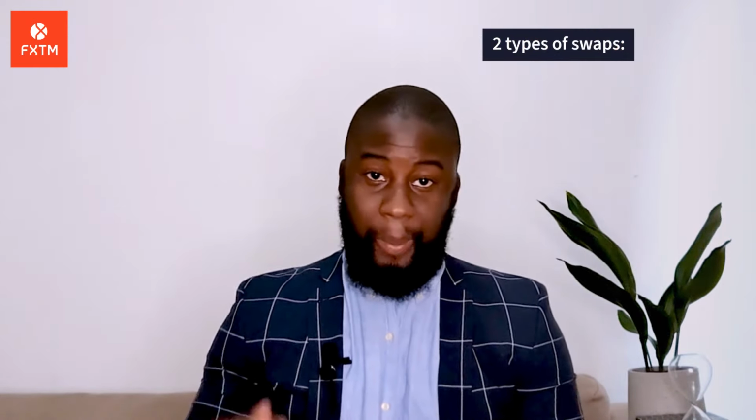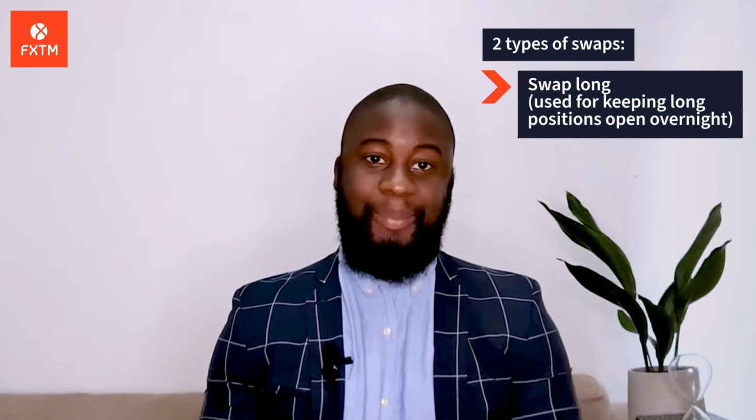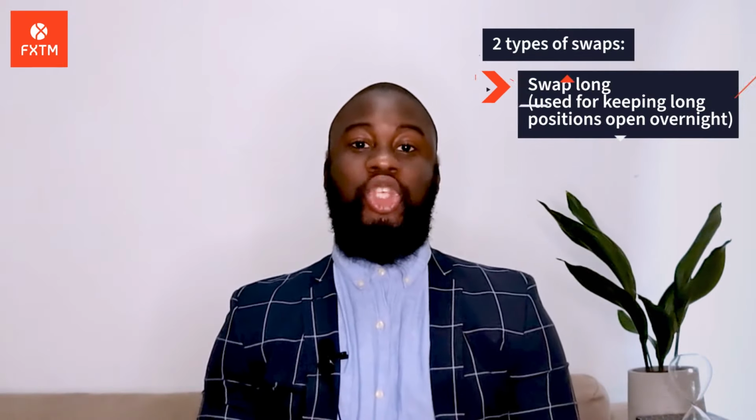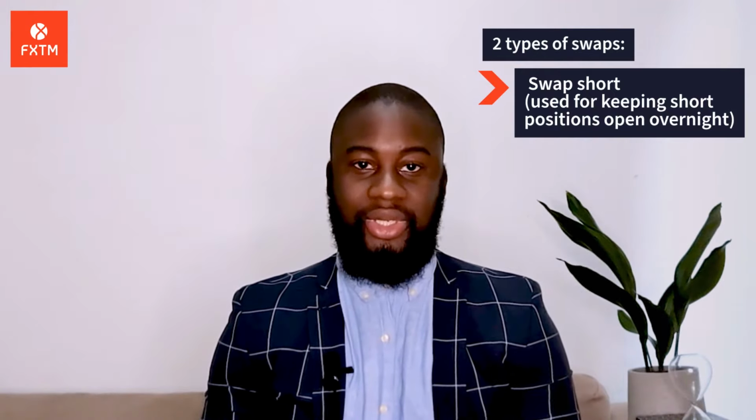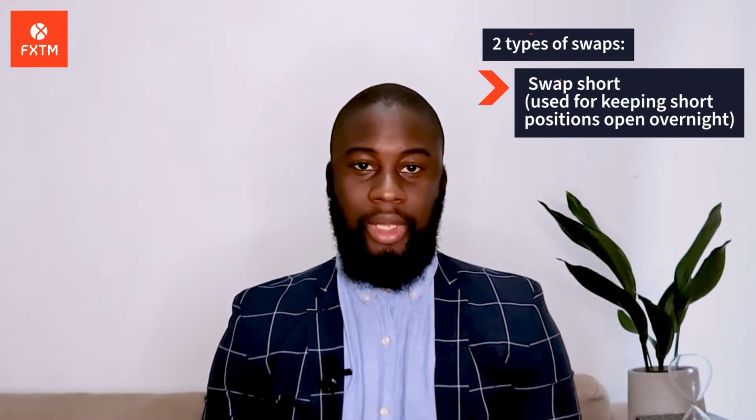There are two types of swaps, guys. Swap long, which is used for keeping long positions open, and swap short, which, as you can guess, is used when keeping short positions open overnight. And you will see this interest in pips per lot, which can vary depending on the financial instrument you're trading. With FXTM, you can see what swaps apply to which instrument on the contract specification page. The link to this page can be found in the video description.